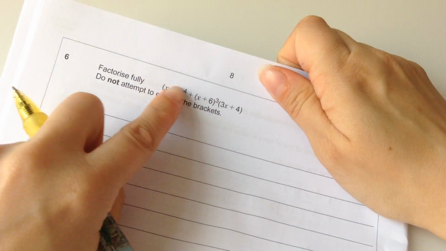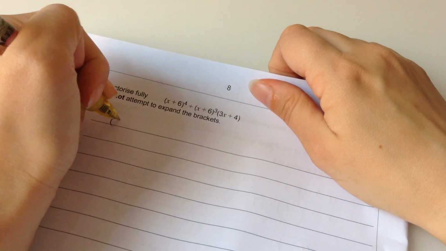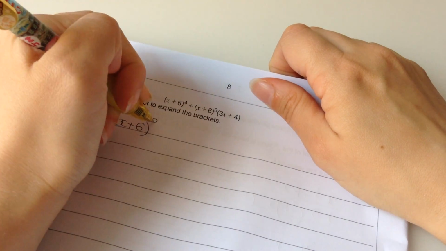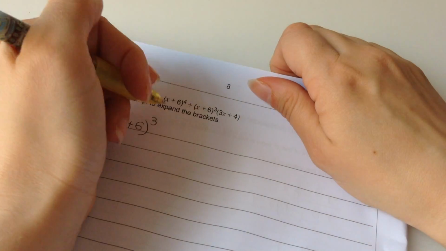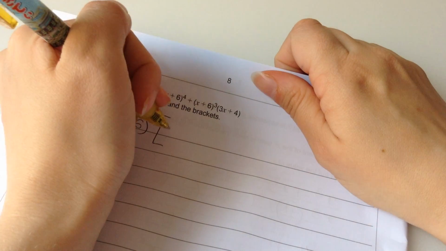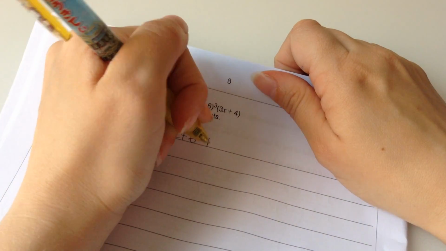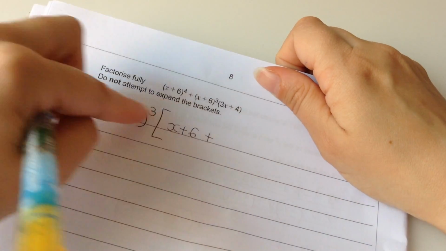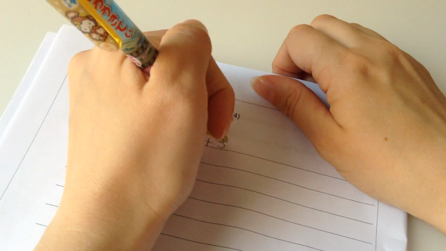So spot the common factor. X plus 6 is common. And I can take 3 of them, because there's 3 there and 4 there. In here, I'm going to have x plus 6. And I'm going to have, they'll all go, so it's just 3x plus 4.